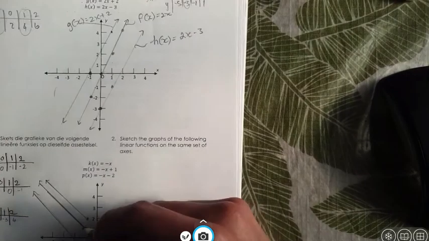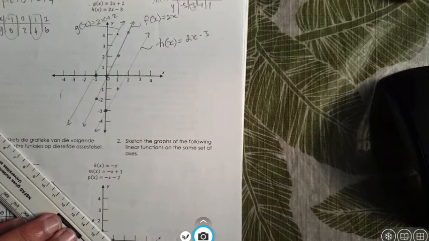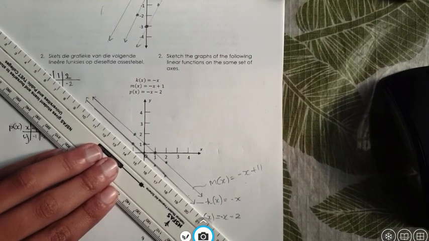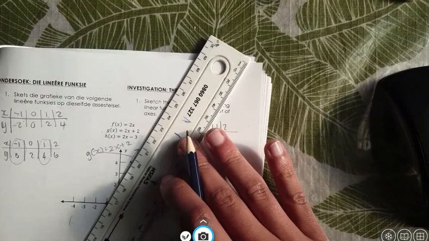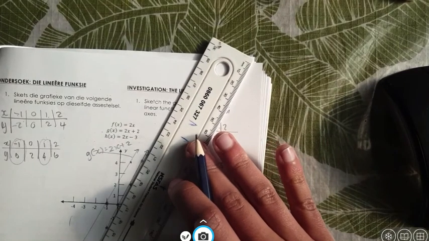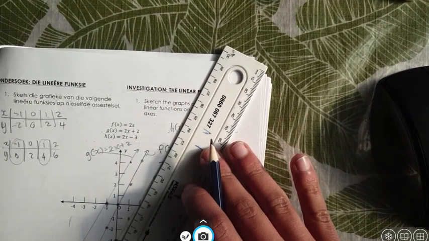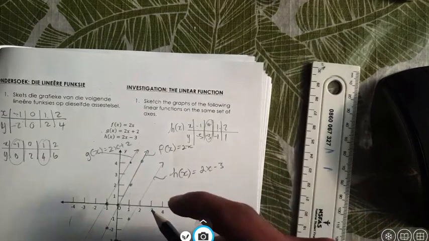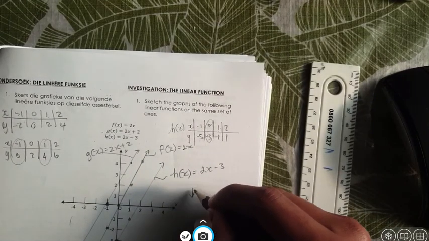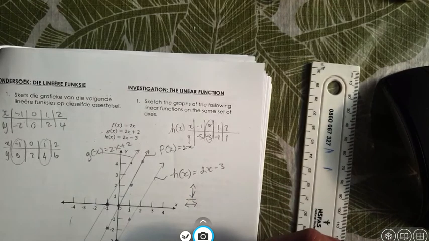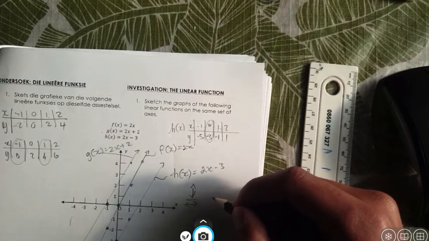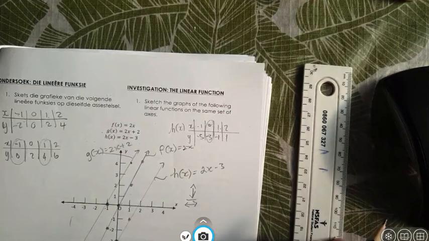So what is the gradient? This gradient right here is the same as this gradient right here, and this gradient is the same as that one right there. And even the first one that we did in the previous period, this one is the same as this one, and this one is the same as that one. Do you see? So they move. And what is the slope? The slope is actually the vertical rise over the horizontal run. Okay? So that is what the slope is.